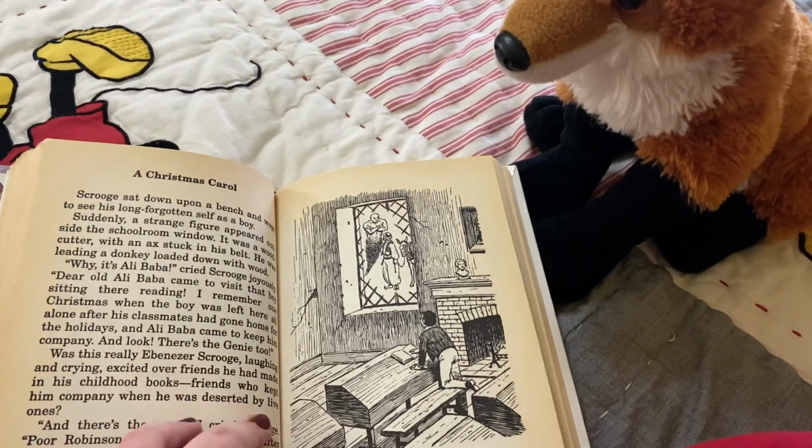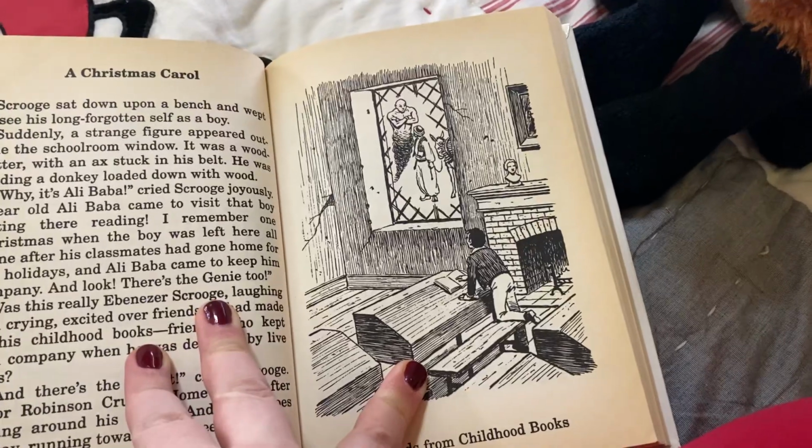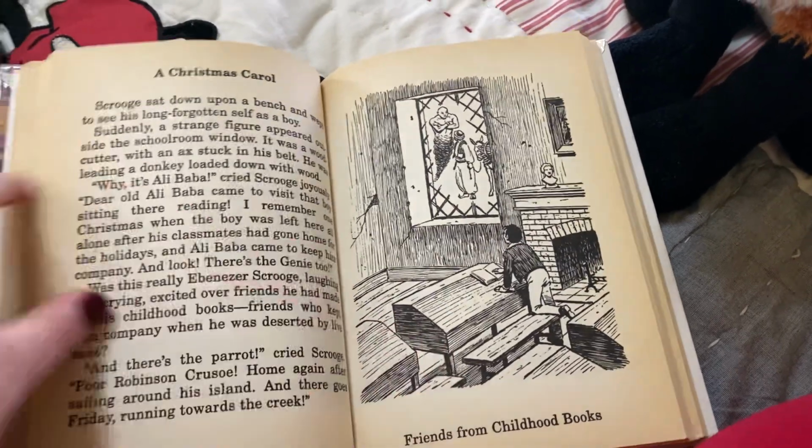And I think this is the old schoolhouse, of course. And I think this is him reading the Arabian Nights.